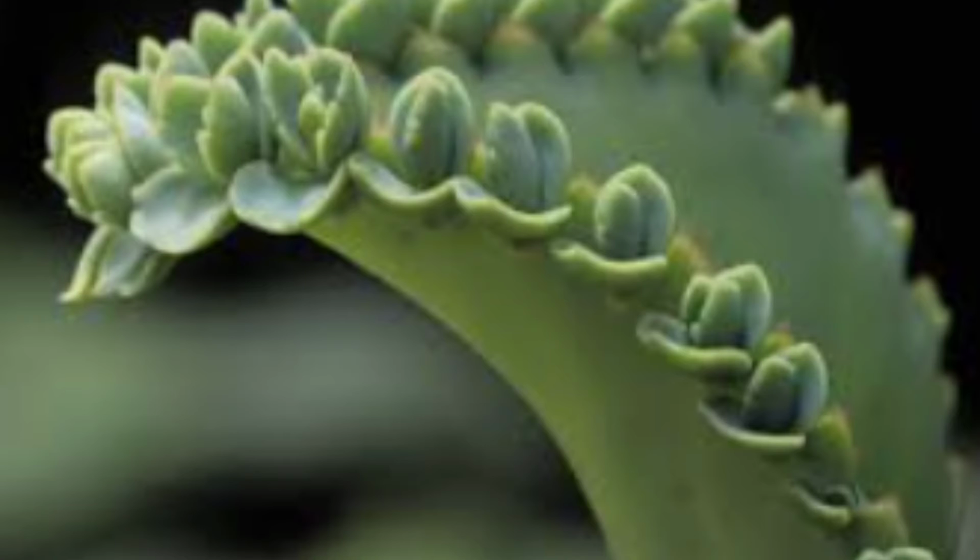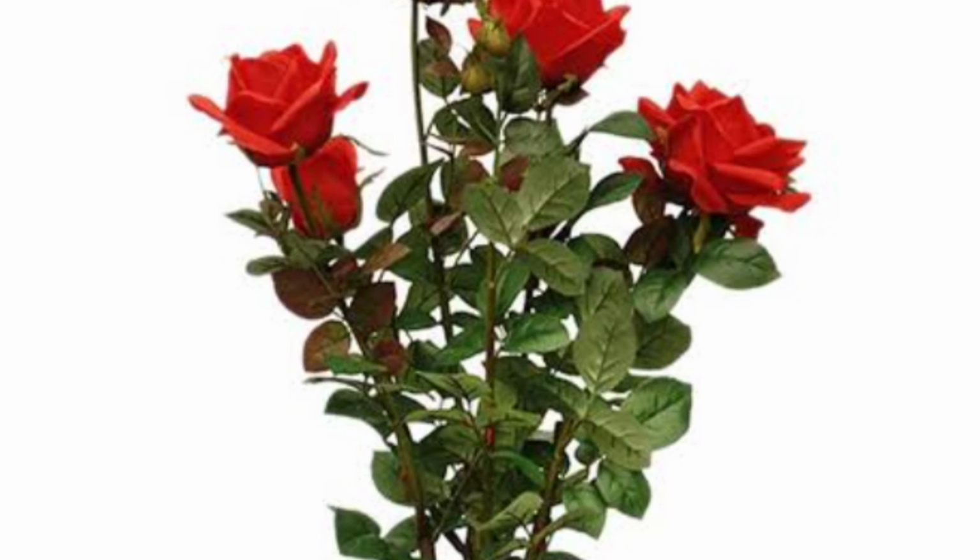This plant grows from the side of the mother leaf, then it falls down, then it grows on its own. And the interesting fact is, this plant needs less care. So the next one is rose. The rose is grown by cutting. So rose and money plant grow by cutting the stem of the plant.